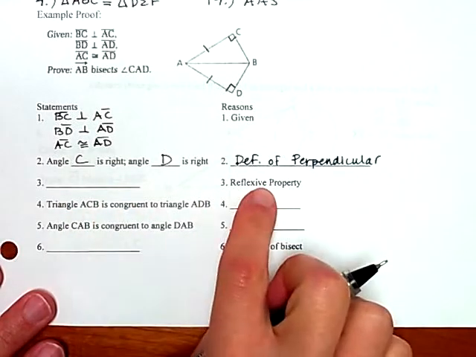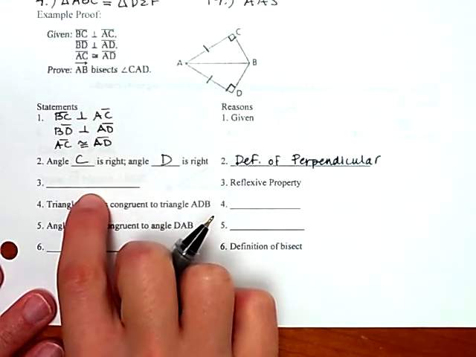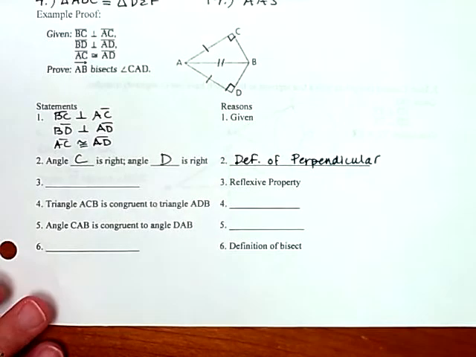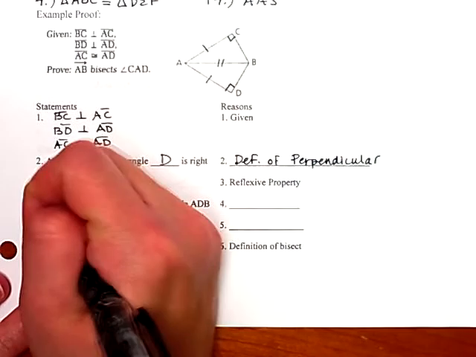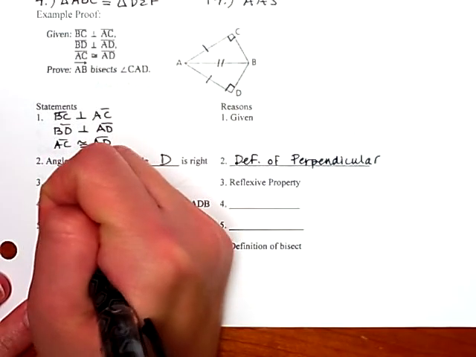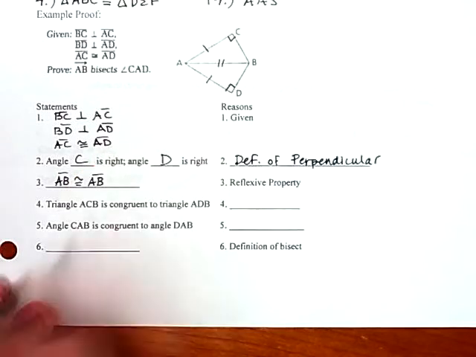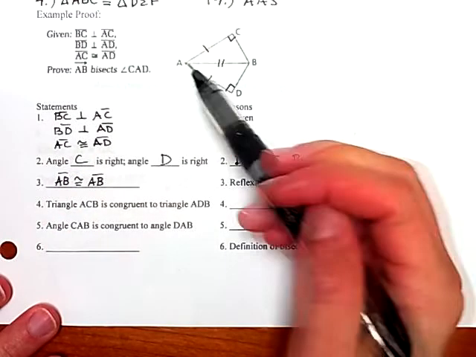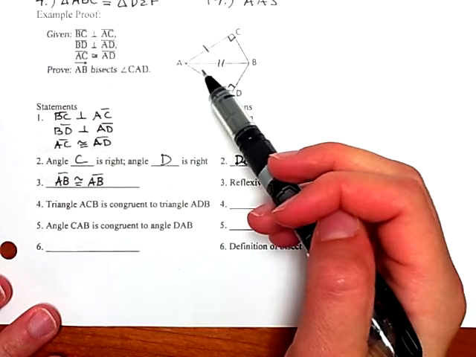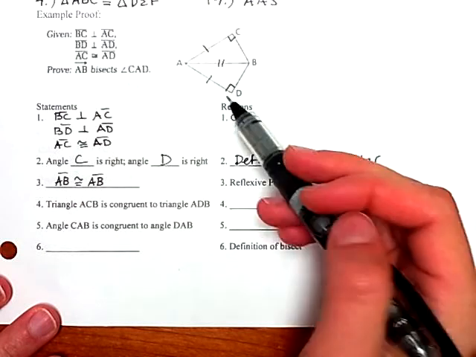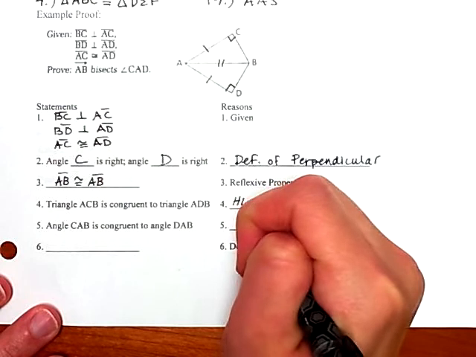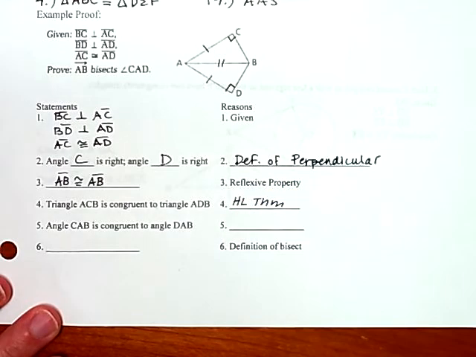Okay, now we're using the reflexive property, so we can think about what is congruent to itself. And we can get the idea that we're going to use AB in both pictures. So we have AB is congruent to AB. And then we have triangle ACB is congruent to triangle ADB. What's our reasoning now? Well, we can use the hypotenuse-leg theorem. So I'm going to write HL theorem.